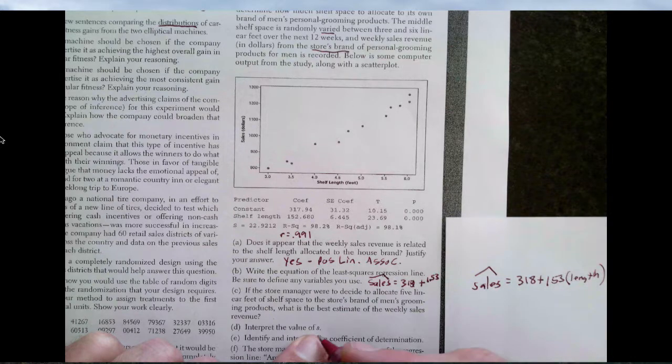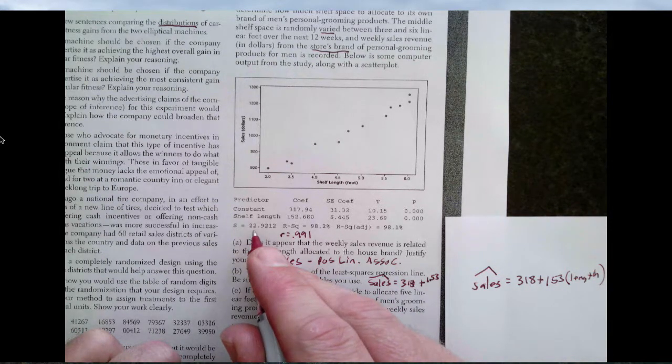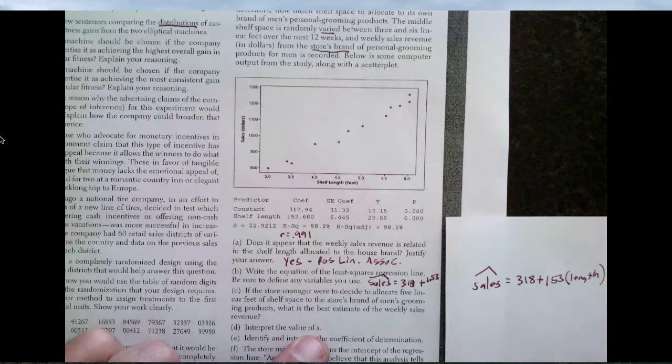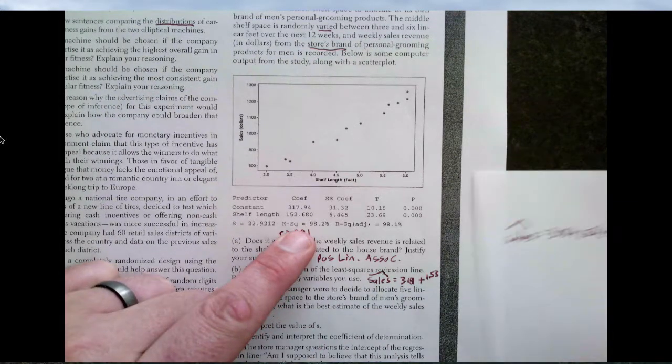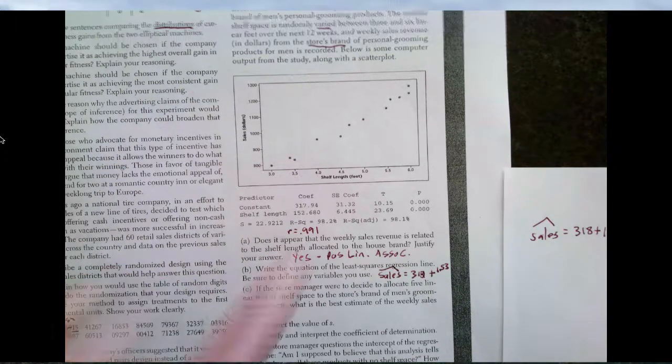Interpret the value of S. S is the standard deviation of the residuals, so the average distance away from the regression line of the predicted values was 22. So that'd be 22, looks like dollars. Identify and interpret the coefficient of determination. R squared is the coefficient of determination. It says that 98% of the variation in sales is accounted for by the line. So a linear line predicts 98% of the change in sales dollars.